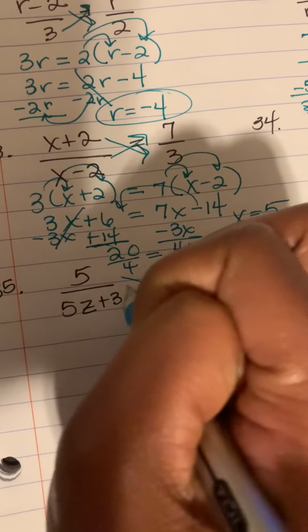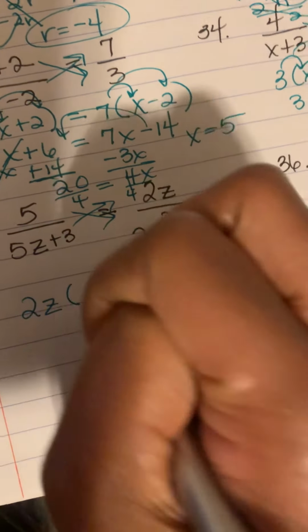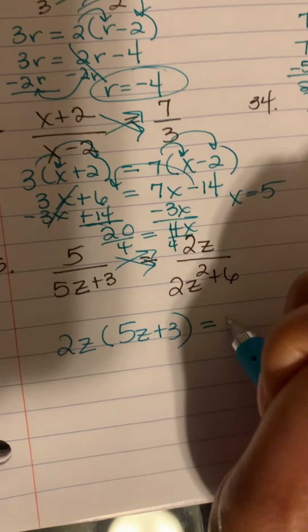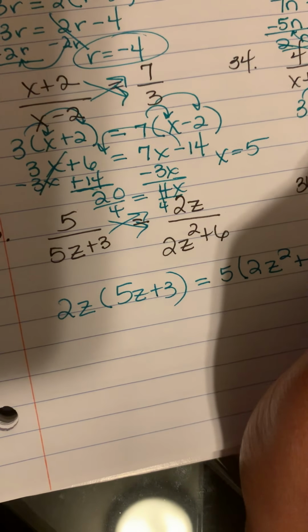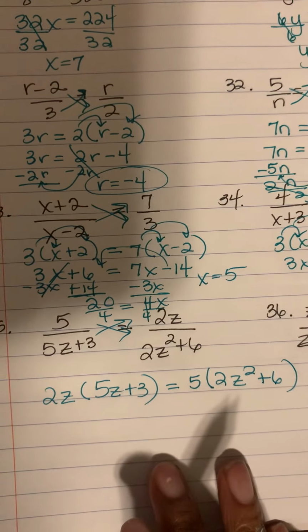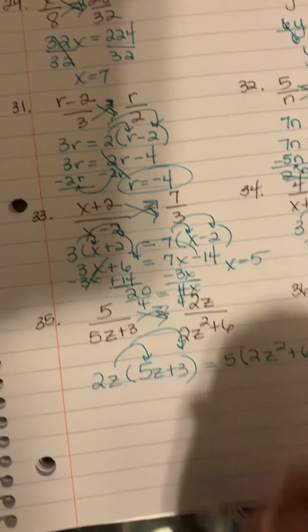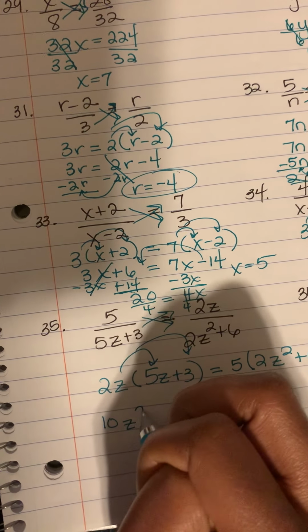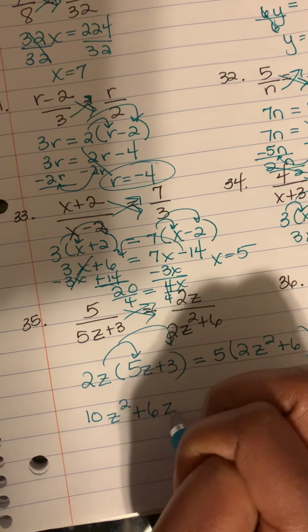Okay. Here I want to cross multiply. So this is 2z times 5z plus 3. And this is 5 on the outside, 2z squared plus 6. Okay, I just stuck it in parentheses. Now I want you to help me multiply that out. 2 times 5 is 10. Z times z is z to the second power. 2 times 3 is 6, and bring over your z.